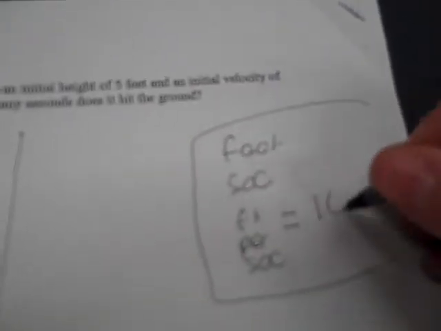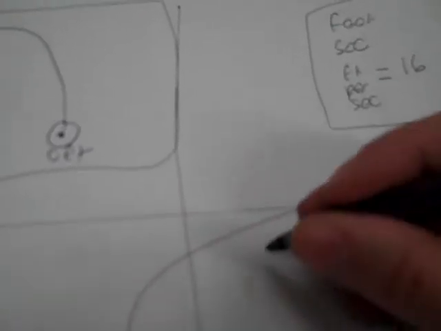Then the last one. A football is thrown into the air at an initial height of 5 feet, velocity of 16 feet per second. How many seconds until it hits the ground? Okay, so we've got feet and seconds and feet per second. The feet per second, I know that's going to be 16. So he goes up, comes back down, and I want to find out when he hits the ground. So I've got -16x squared, plus my velocity is 16, so 16x, and then your starting height's 5.